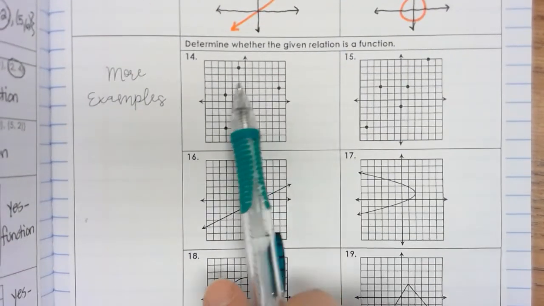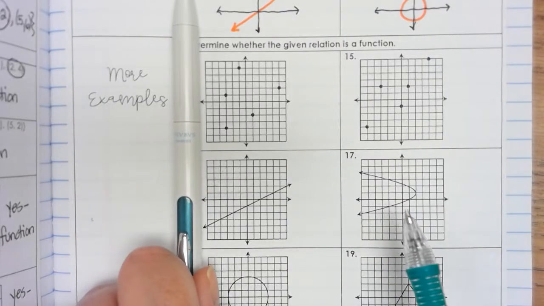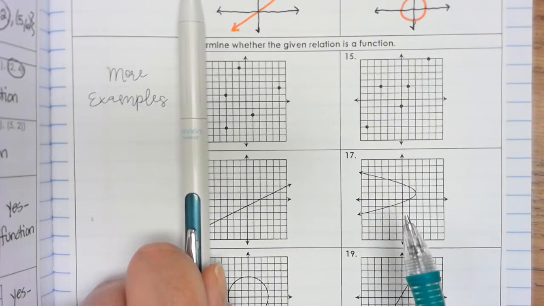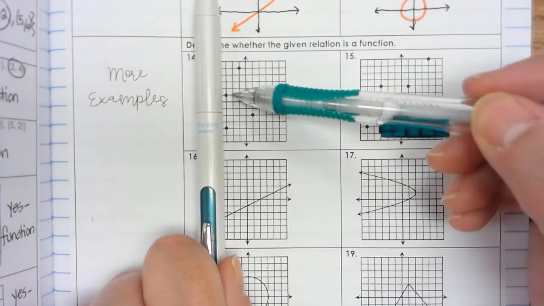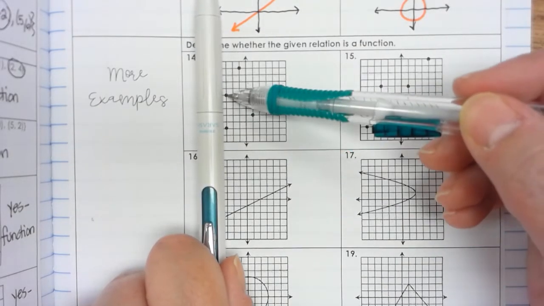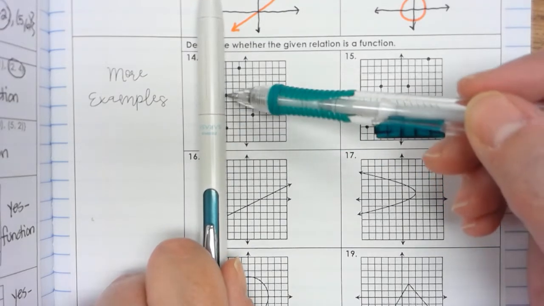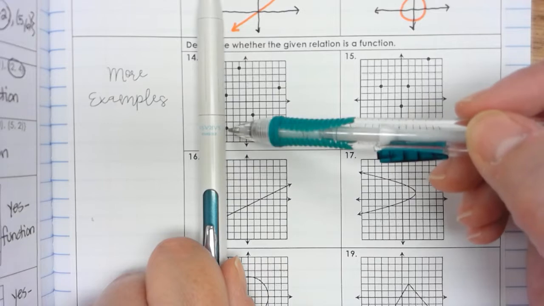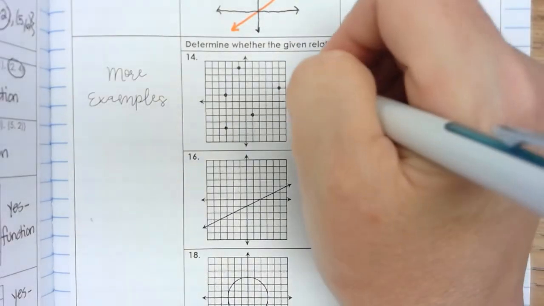Here's a discrete graph. I'm going to put my pen on the left and I'm going to slide over until I touch the first dot. And when I touch the first dot, what do I notice? I'm actually touching two dots at the same time, right? My pen is going to hit both of those dots at the same time. Well, if I hit two places at once, remember that means not a function.